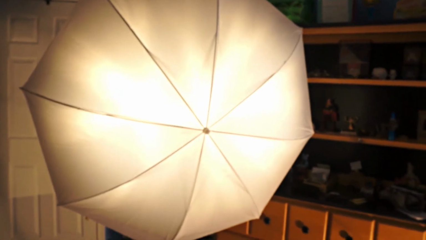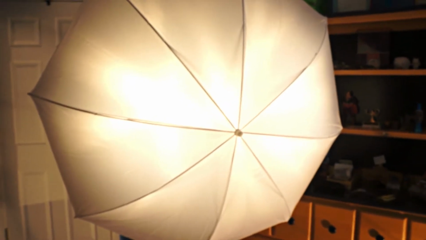Another thing I should mention about soft and hard lights is how the size of the light affects the softness of it. For example, you can see that this is a very big umbrella, and because the light source is so big, it'll produce a nice soft light on the subject. Whereas my work light is a pretty small light, and because it's so pinpoint, it'll produce a much harder light than my umbrella will.